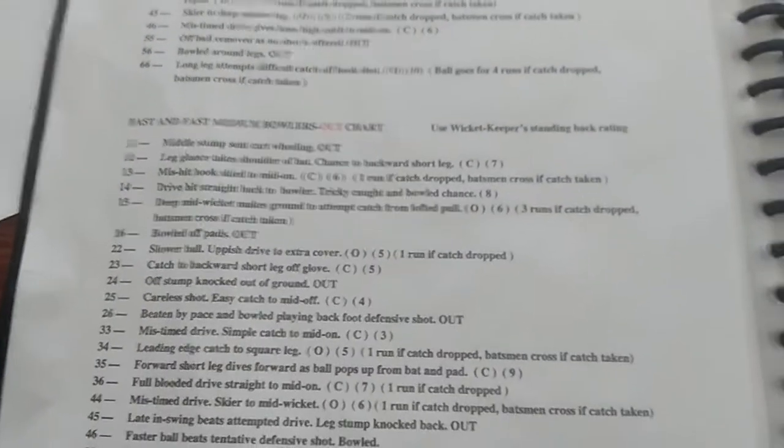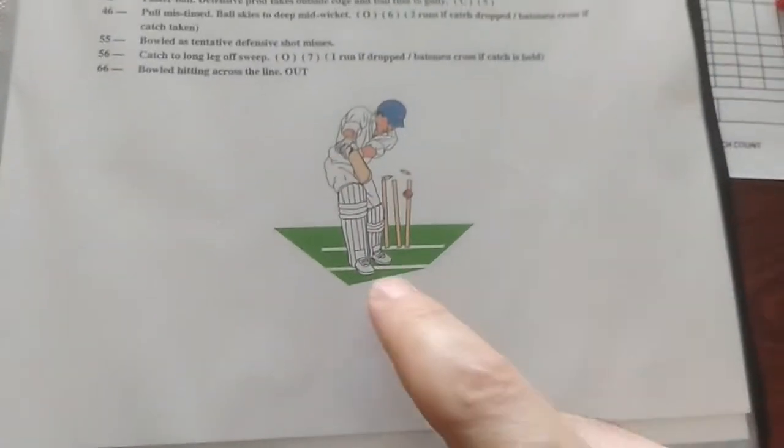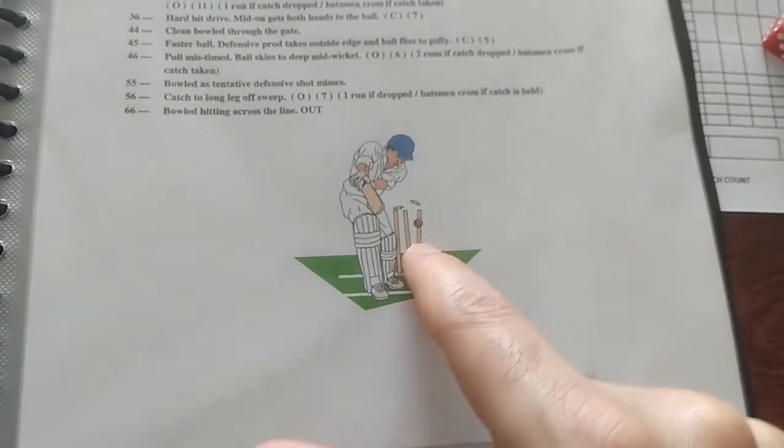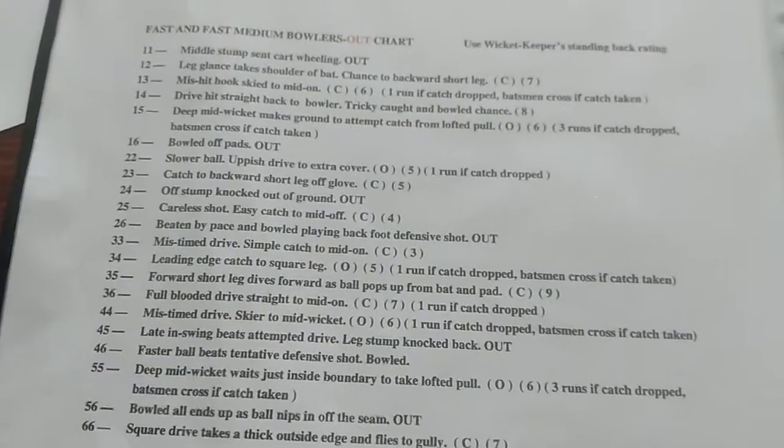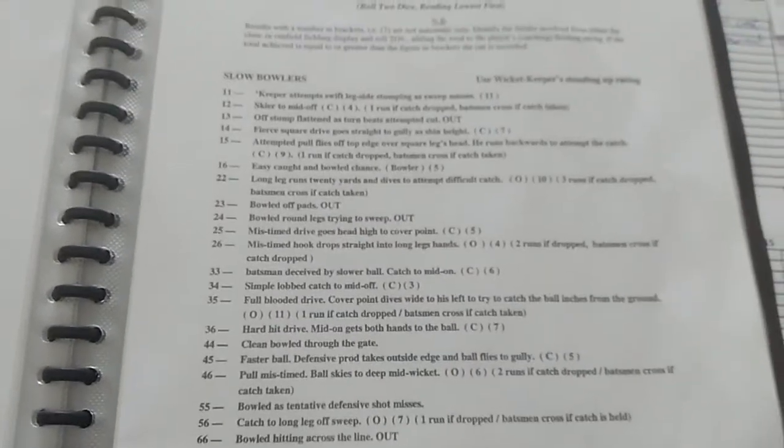So the appeal charts and the out charts refer a lot to catching. They're going to tell you if a batsman is bowled or not. There's an example of a batsman being bowled. He's missed it. It's hit the wickets. Whether they're LBW, I just explained that one. If it's against slow bowlers, oftentimes there'll be stumping chances.